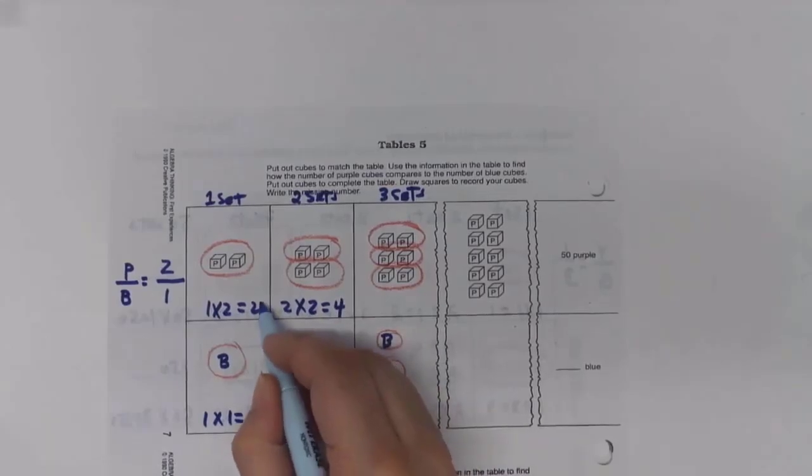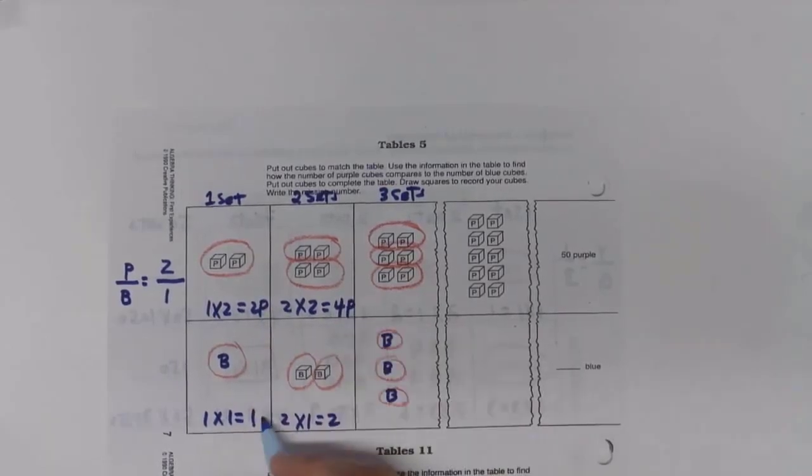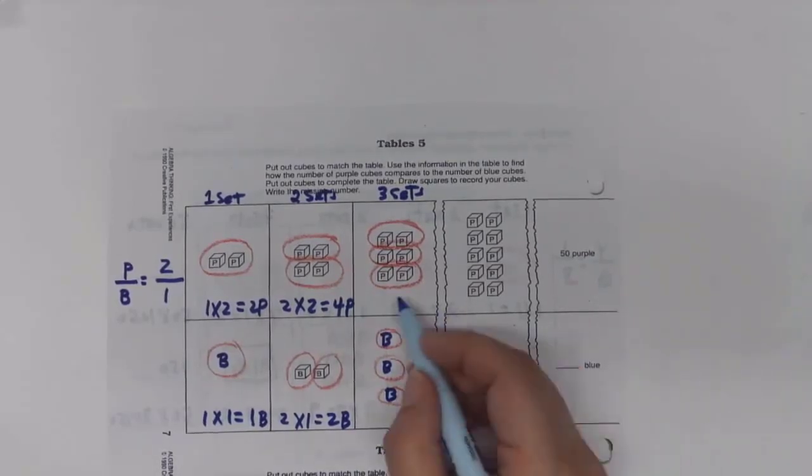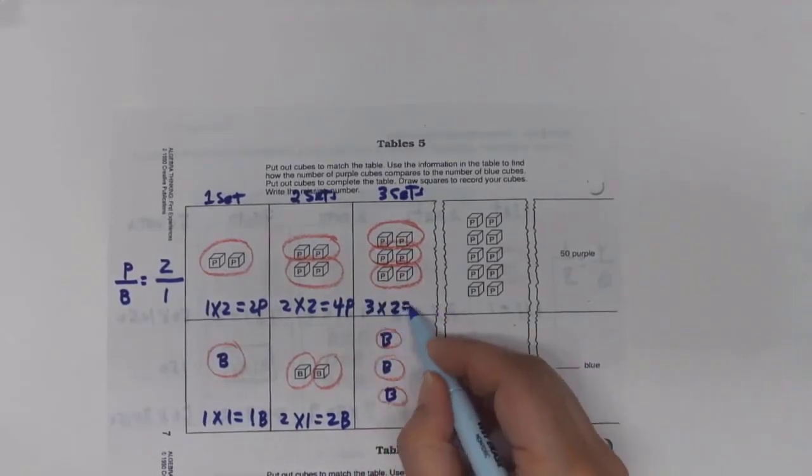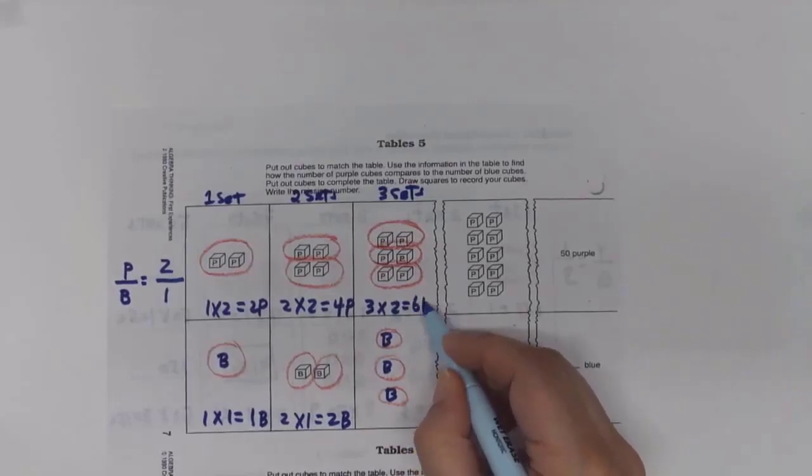Like, it kind of bothered me. I'm going to put purple here because I get confused. Okay. The next one would be 3 times 2 equal to 6 purple. At the bottom we have 3 times 1 is 3 blue.